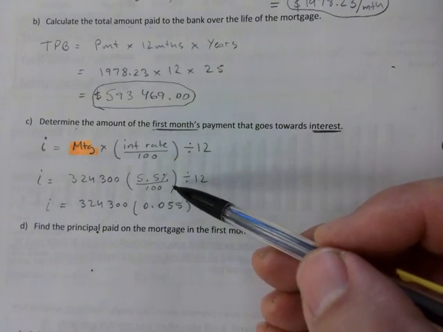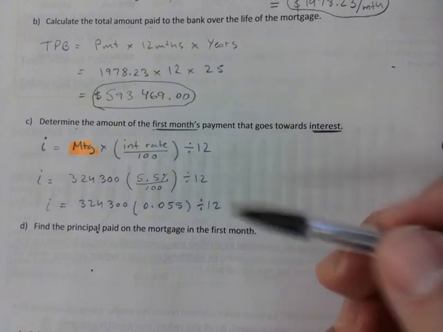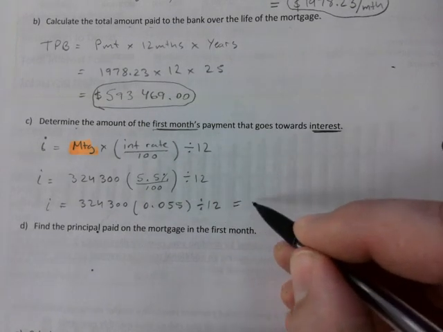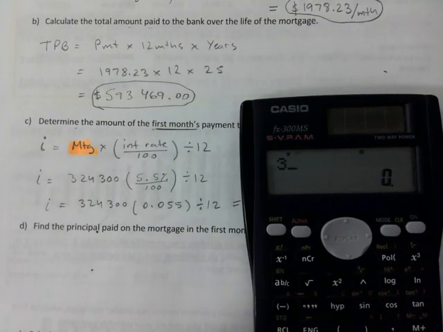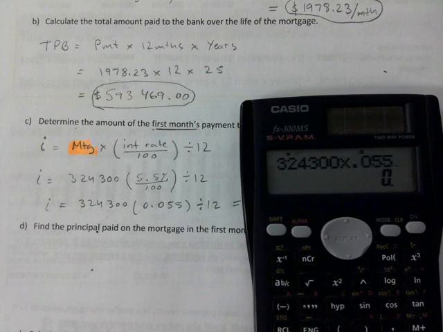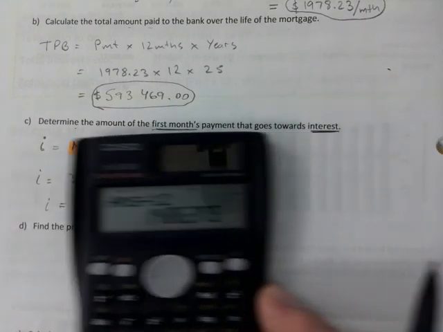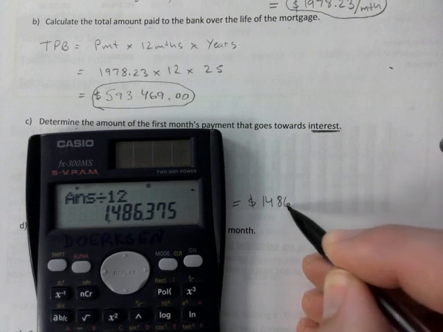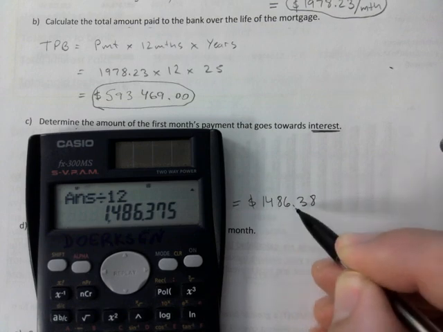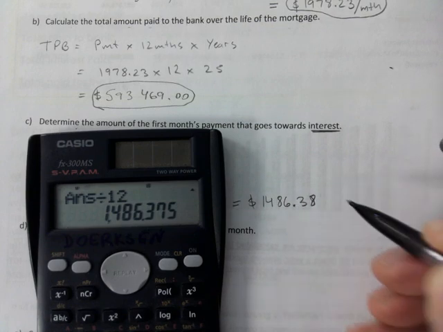Sometimes students do a double dividing by 100, and you don't want that. So here it is: 324,300 times 0.055, divided by 12. So your first payment, guys, this is what I had a hard time grasping at first.